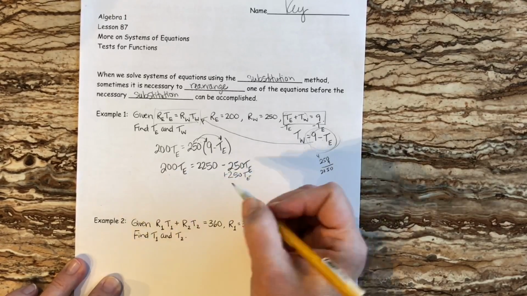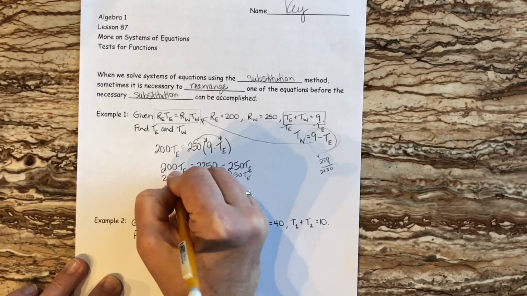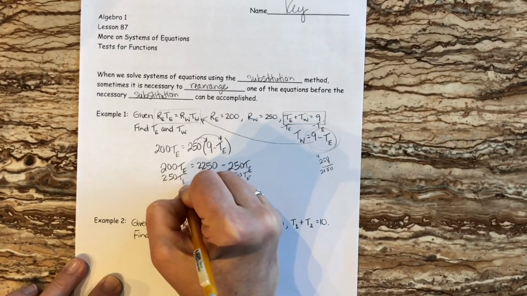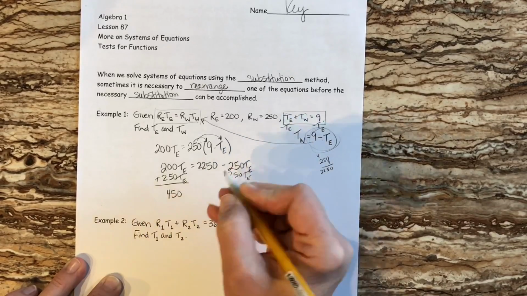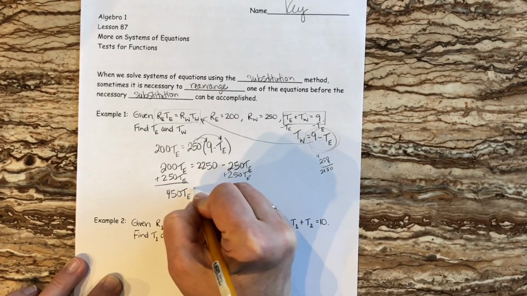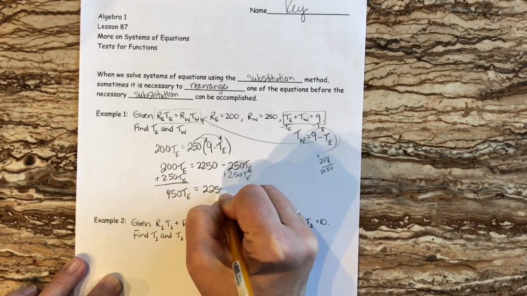I'm going to move this over here so that I can combine the variable, adding to both sides. So I get 450 T sub E equals 2250.